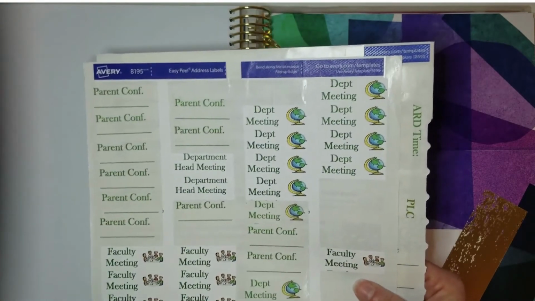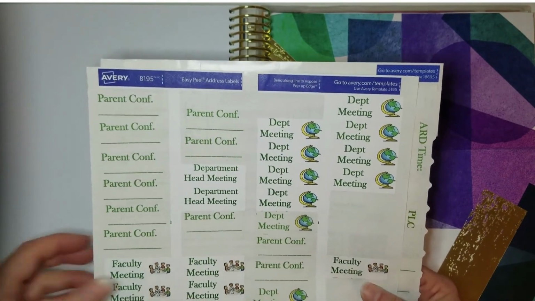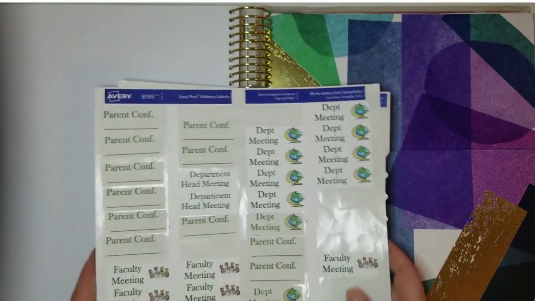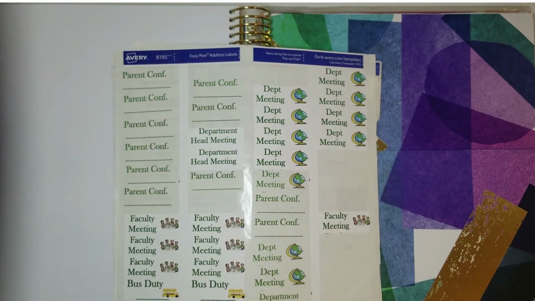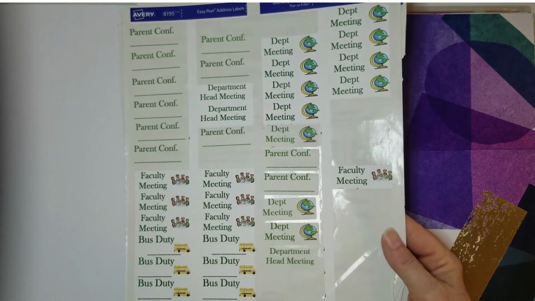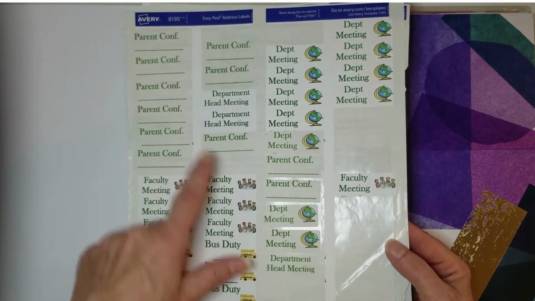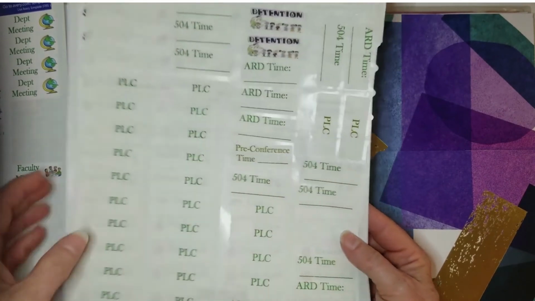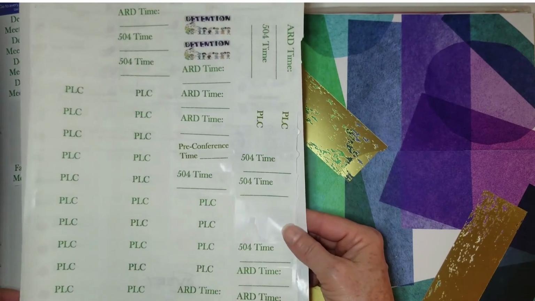Now, I wanted to show you, this is the Avery 8195. They're the clear labels. There's also the white labels as well. You can buy these at any Office Depot and then go into Microsoft Word, choose 8195, and then make whatever fits your function. So I do parent conference ones, leaving a blank for the name or the time. Bus duty, leaving a blank for the location. PLC stickers, 504 or ARDS. Again, I can put the name or the time in there.